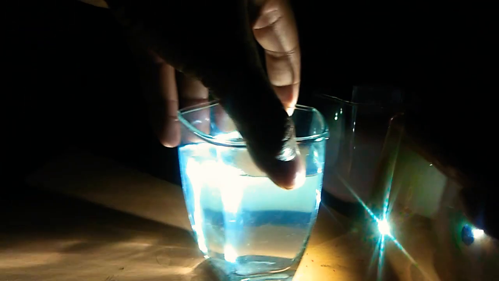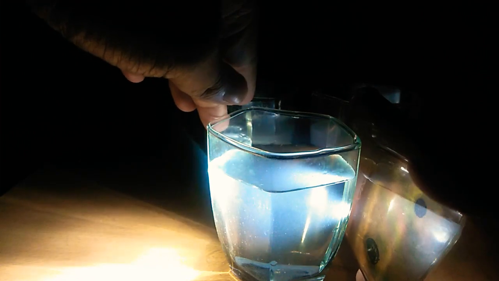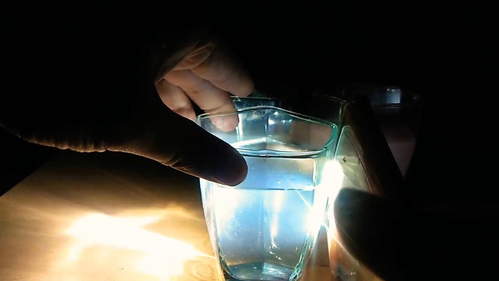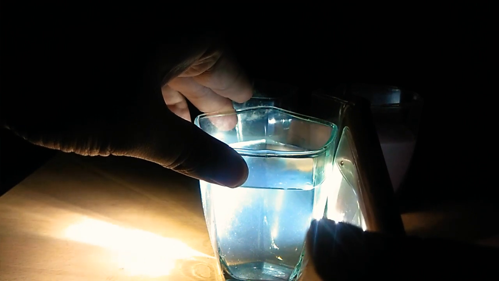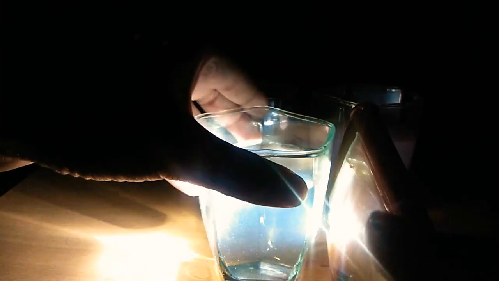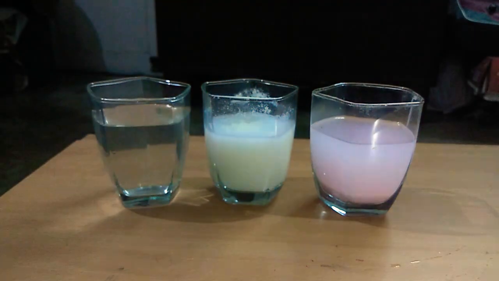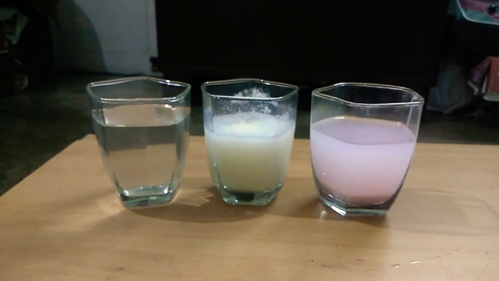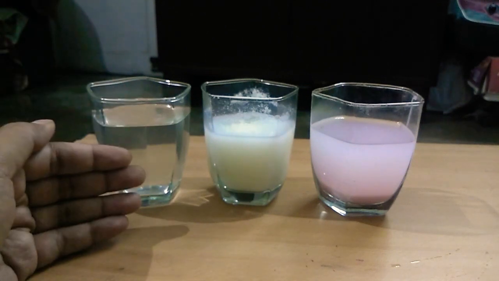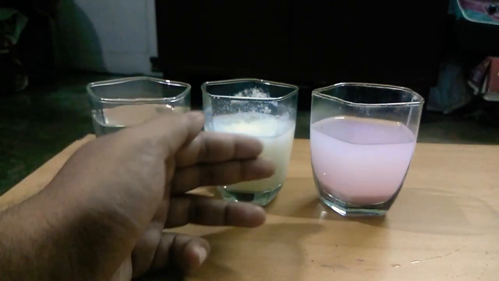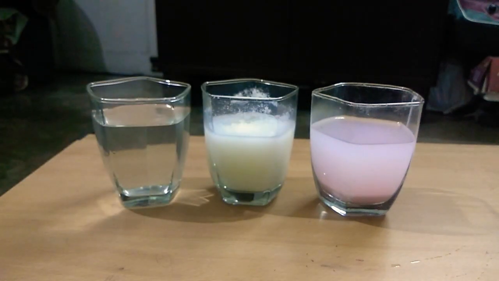But again I bring back the solution and you see the difference. The solution is absolutely clear. You cannot see that the solution is getting lighted up, just like in case of colloids or suspension. It is more nicely seen if you use a laser. So solutions do not cause scattering of light. Colloids and suspensions cause scattering of light. The last comparative property that we'll see is separation of the particles.